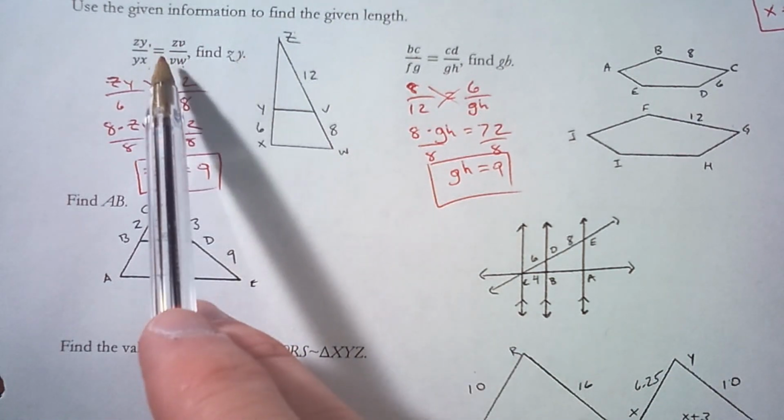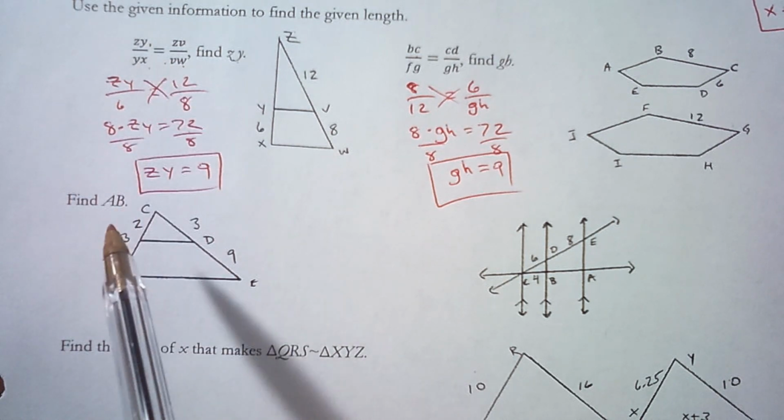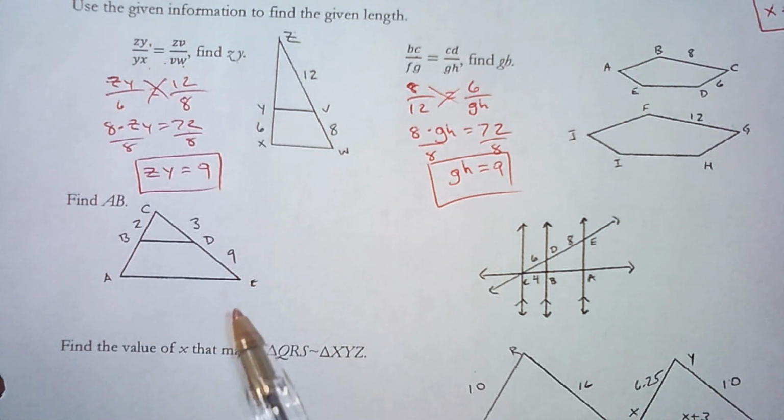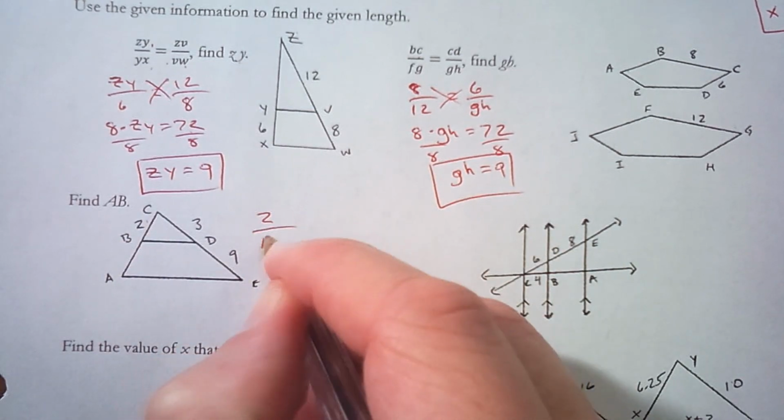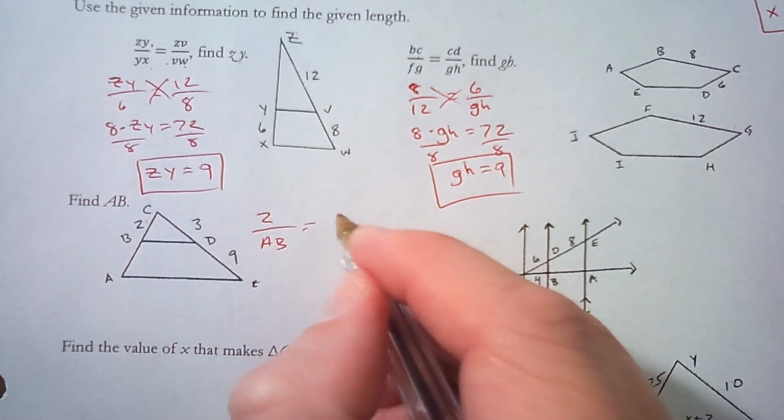Okay, this time we aren't given the proportion like we were here. We just have to find our own proportion. Find the length of segment AB. So 2 is to AB, as 3 is to 9.